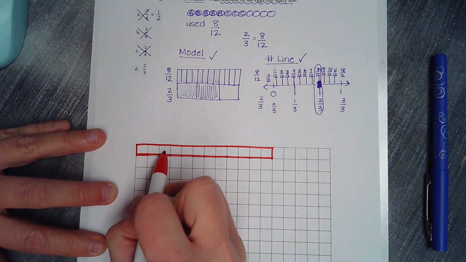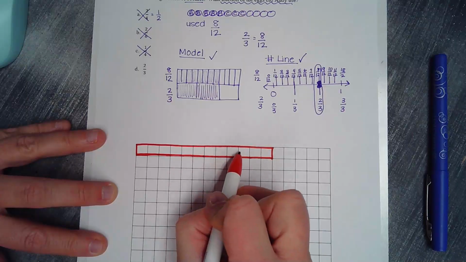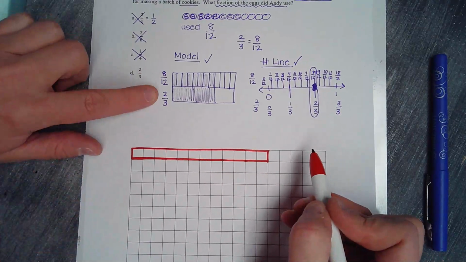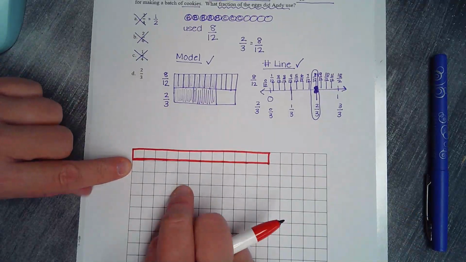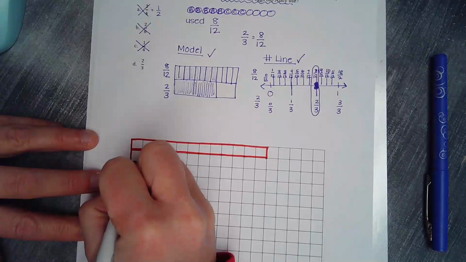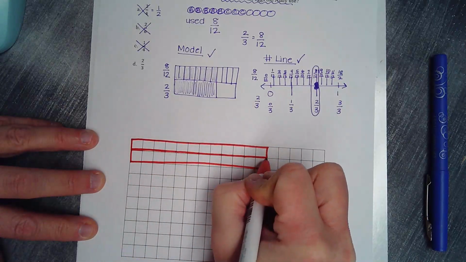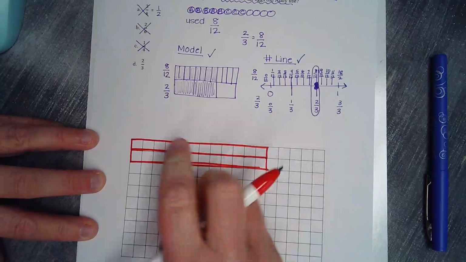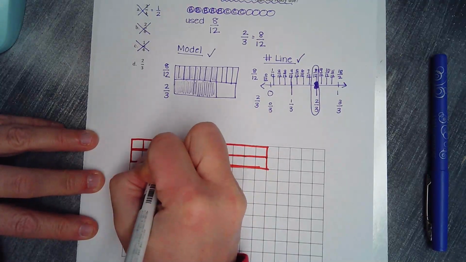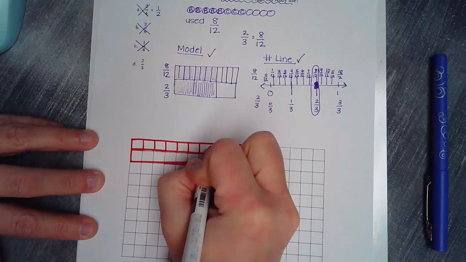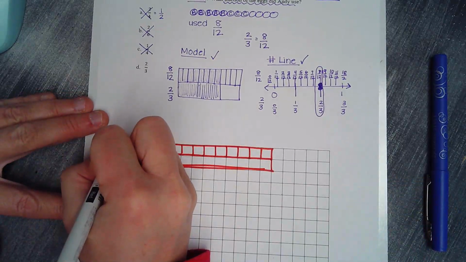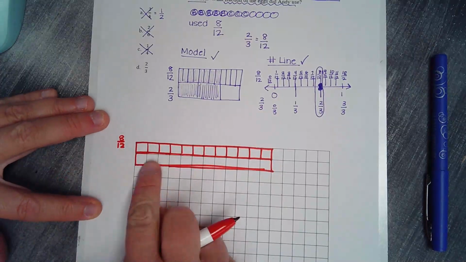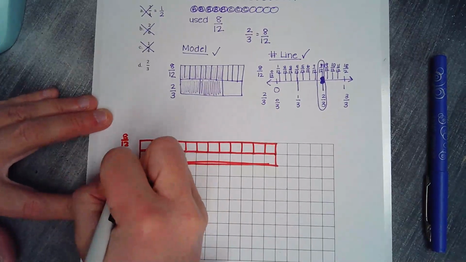I want to find the 2/3 equivalent. Well, that means I'm going to have to make my models the same. So I'm going to do my 12 boxes again. Now my 12ths, I've got to have how many? 8. I'm going to show 8 12ths, but here I need 2/3.